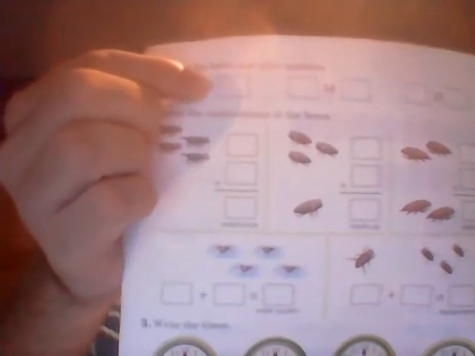Okay, we have 73. What number comes before 73? Antes de 73. Well, what number comes before 3? Antes de 3? 2. So the answer is 72. What number comes after 73? Después de 73. 74. So you want 72, 73, 74. How about right here?